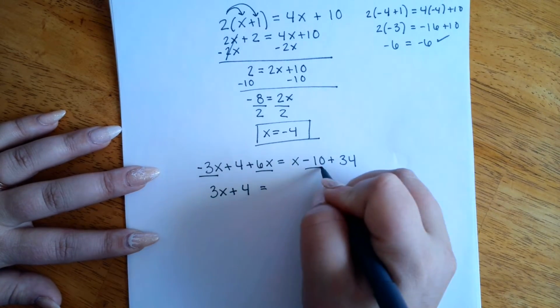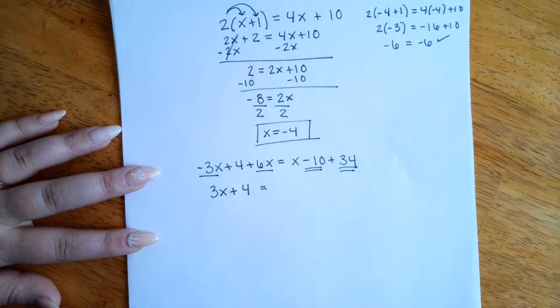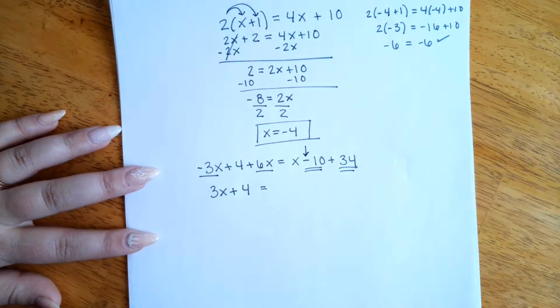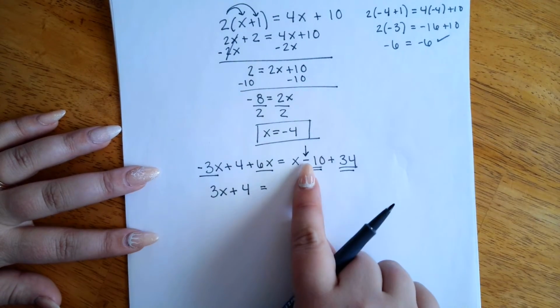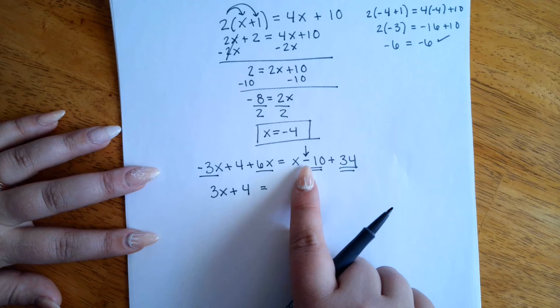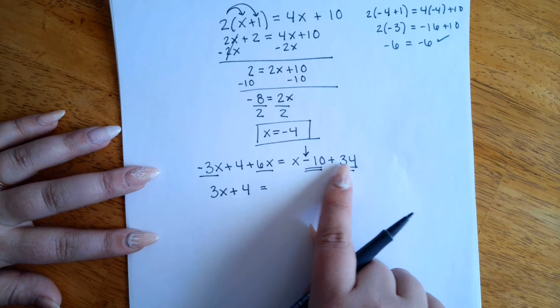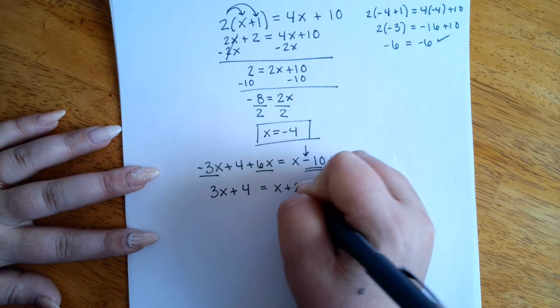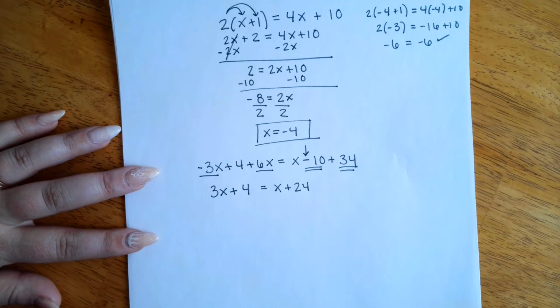Well, it looks like we've got a negative 10 and a positive 34. Remember, when you're subtracting a number or a variable, that's the same as negative 10. So x minus 10 is negative 10. So in our calculators, we would have to do negative 10 plus 34. So we had x plus 24. So we've combined like terms.